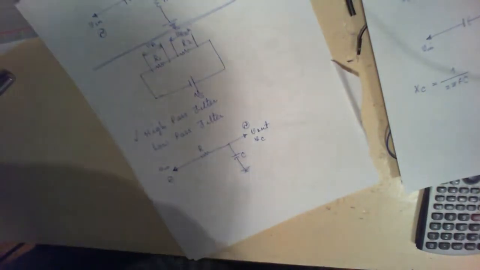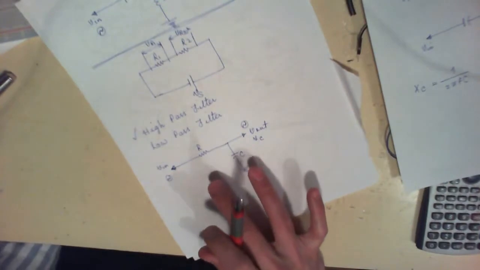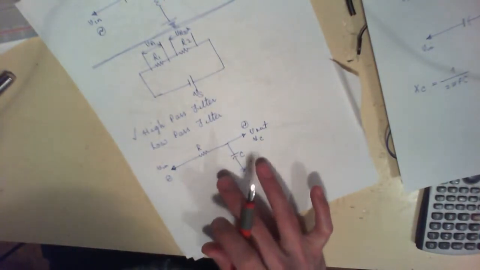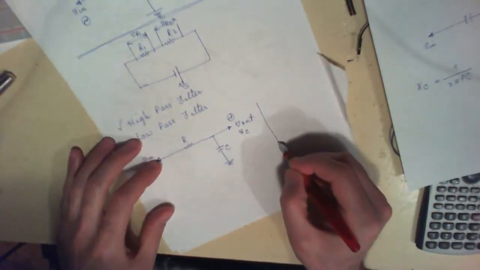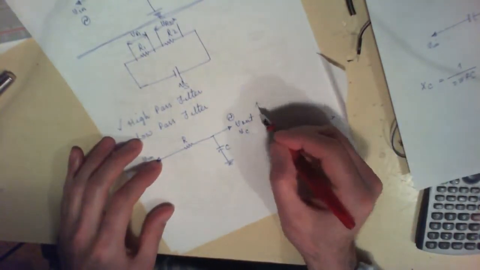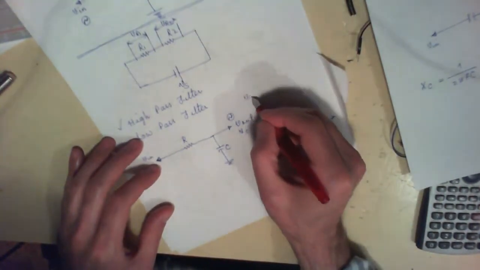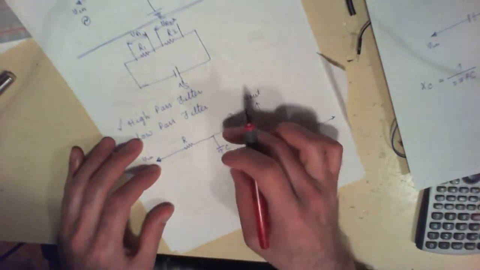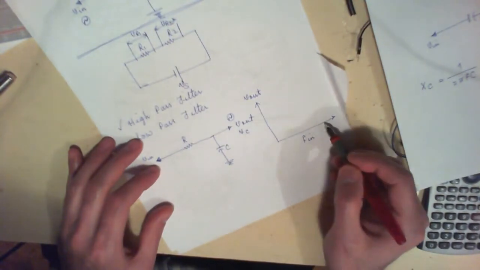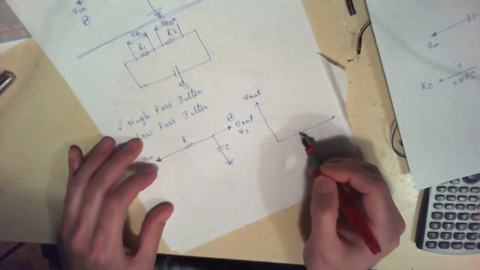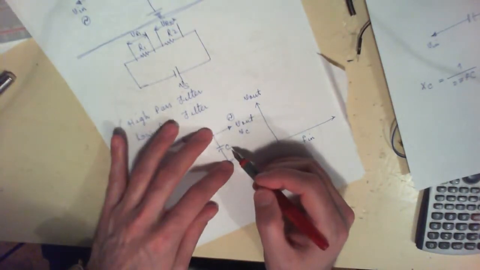So what happens here again, let's say that this is F of in, the input frequency here, and this is your V of out, the voltage across the capacitor over here. As you increase your frequency, the reactance of this capacitor is going to decrease.